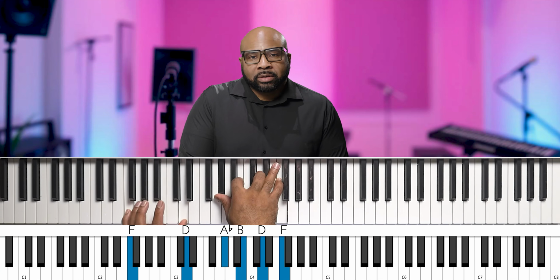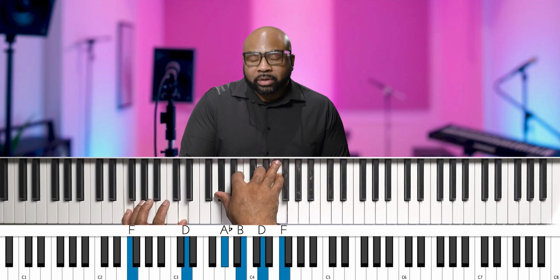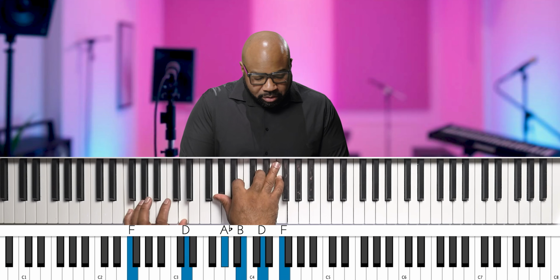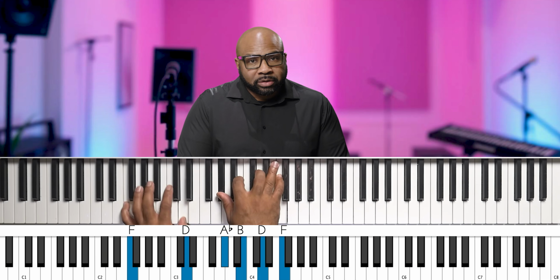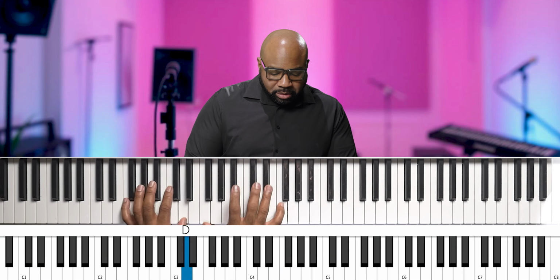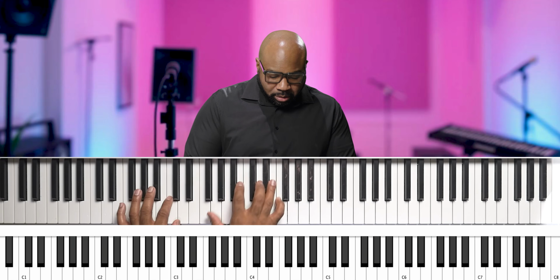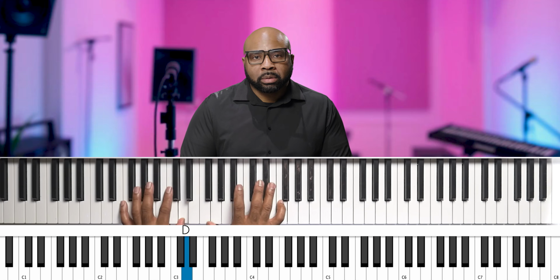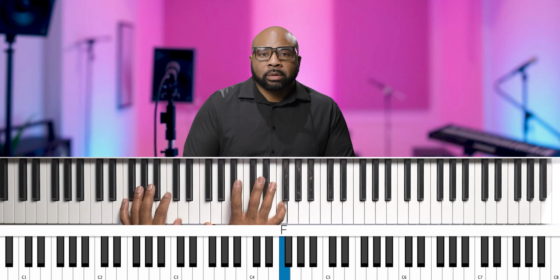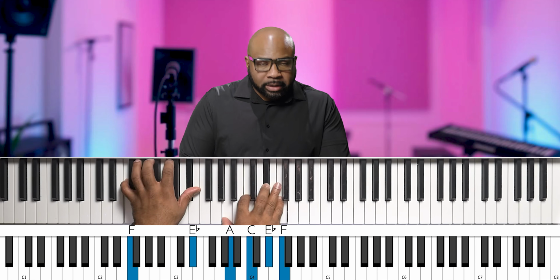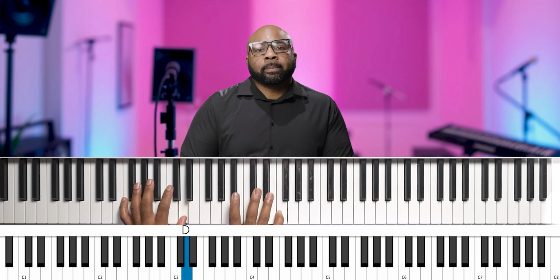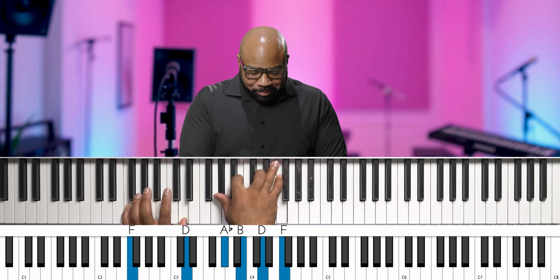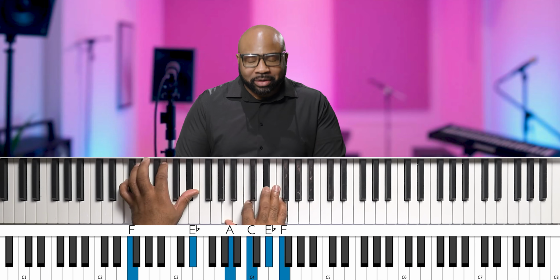So I did this F D over the A, well, the D diminished over F, F diminished, right, to F7. Again, something like that, right? So the diminished, and then we have the 7th.